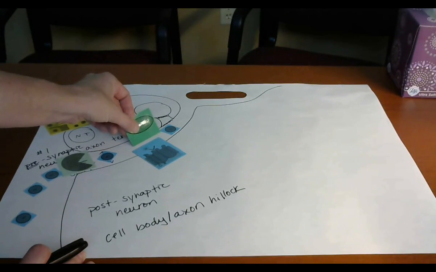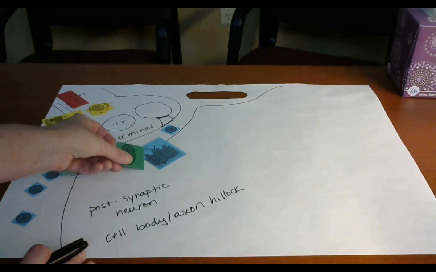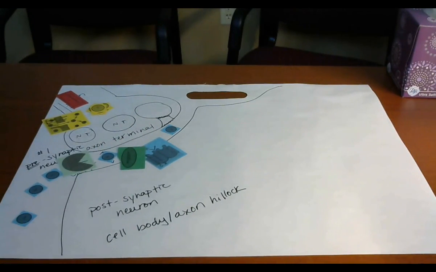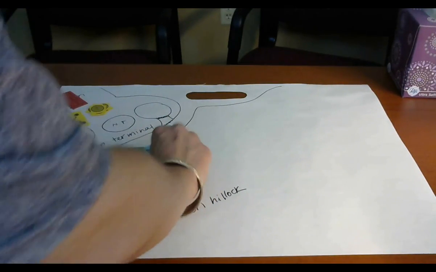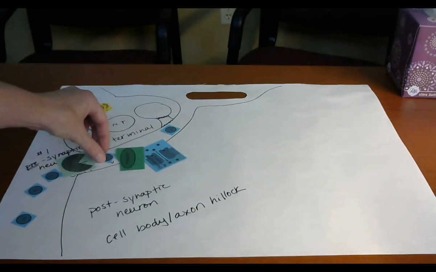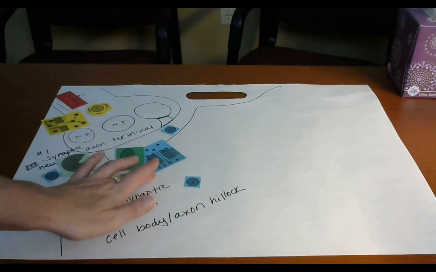Neurotransmitter then travels across the cleft and binds to the chemical gated sodium channel. At this point, just as has happened before, the chemical gated sodium channel opens, and now we are going to let sodium come into the cell.